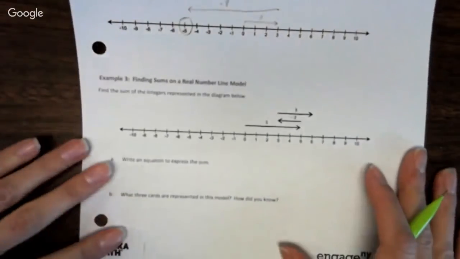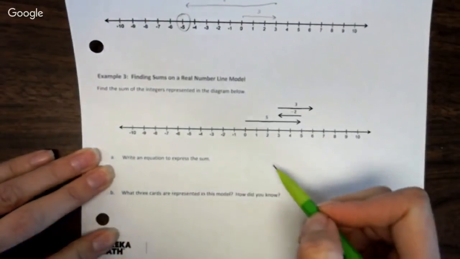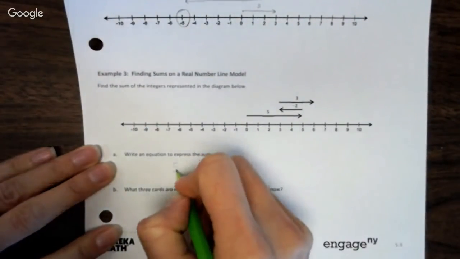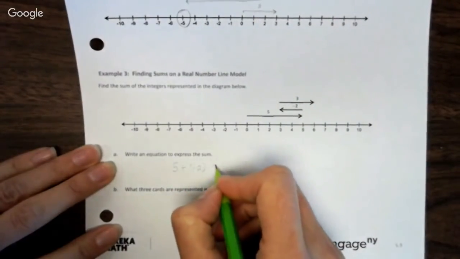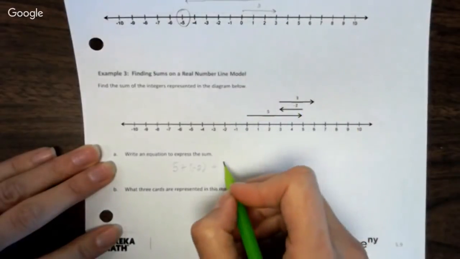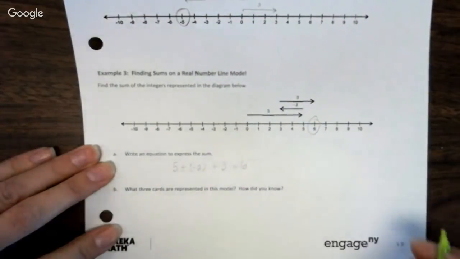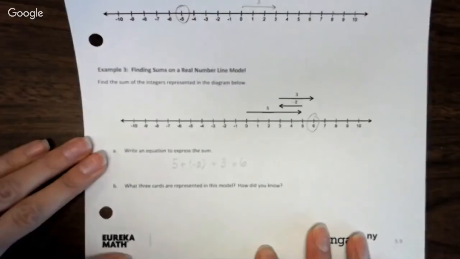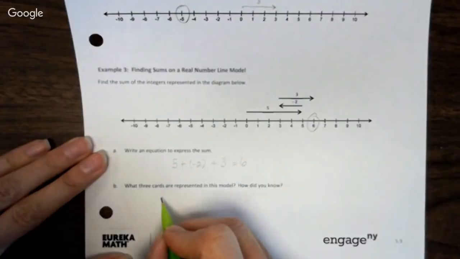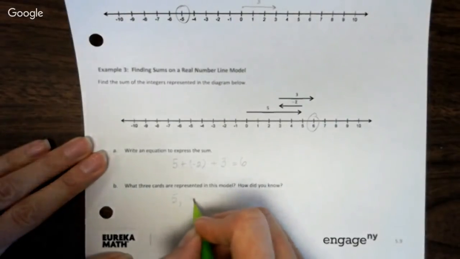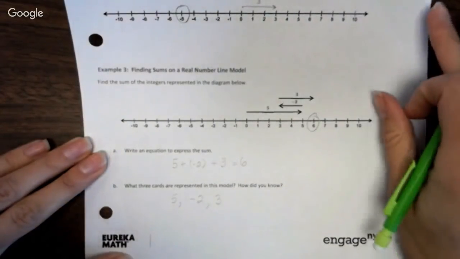All right, let's try this again. Find the sum of the integers represented in the diagram below. So what equation are we going to use to express the sum? Well, the first number was 5, +5. Then from there, it went back -2. From there, we went up 3. Now remember, we're adding every time we keep going. And our endpoint was 6. So there's our equation. So what 3 cards are represented in this model? So in this model right here, the 3 cards are 5, -2, and 3. And you can get that right from the arrows above.